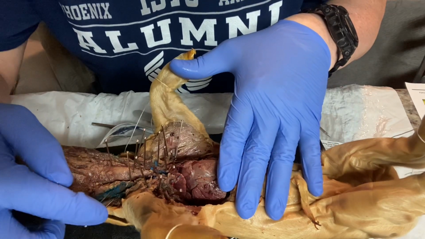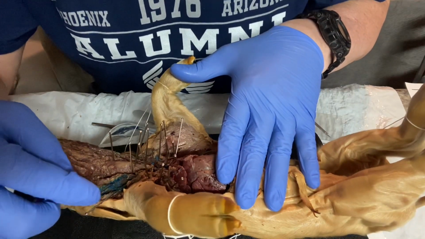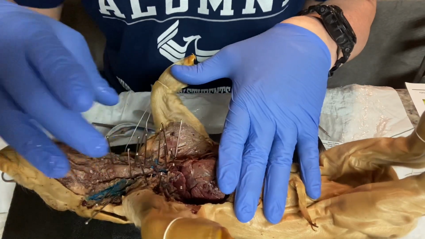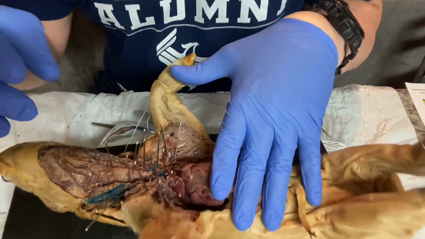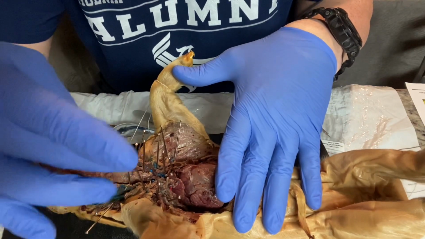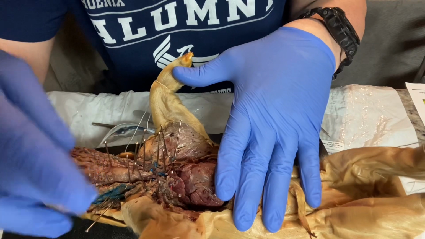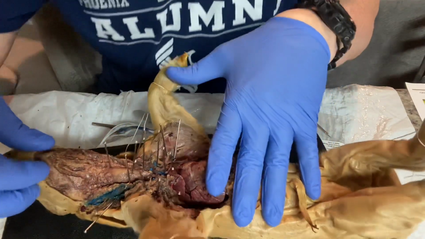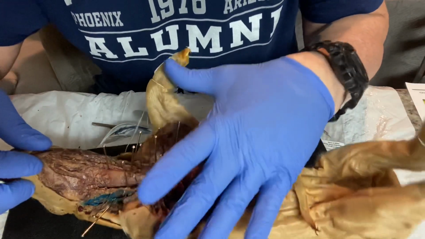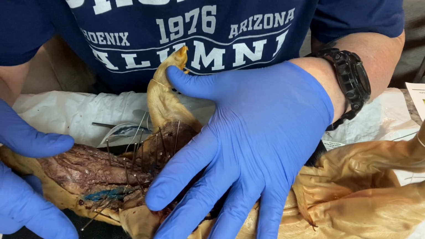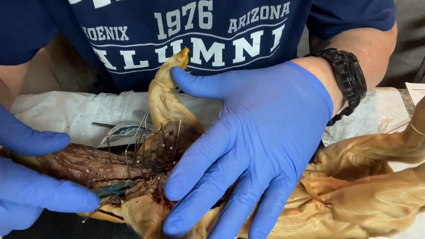So here you have the internal jugular vein, external jugular vein, and some of these veins and arteries have dye in them. Blue representing veins, red or pink representing arteries, but some of the arteries and veins have been cut and spilled and kind of have been all over the place. But here we go. We have the external jugular and internal jugular with this vein.